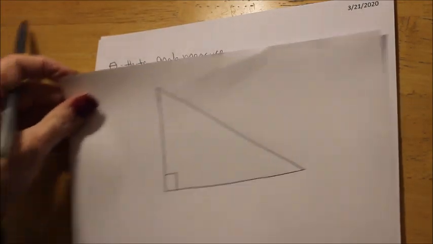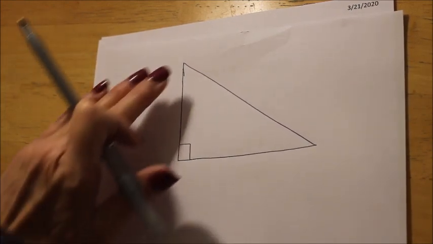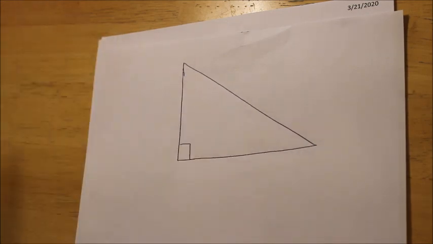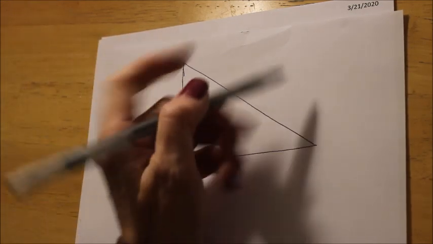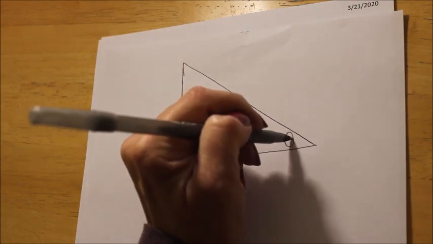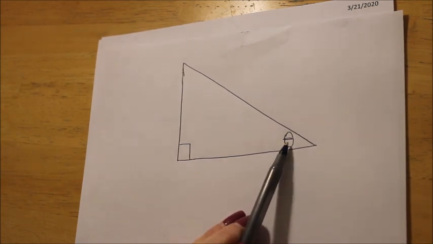So when I'm looking at my right triangle here, you've got your right angle, and then you've got a couple of acute angles. I'm going to just pick one. I'm going to pick this one down here, and I'm going to say that this is the angle measure theta. Everything that you do is going to depend on which angle you're dealing with.